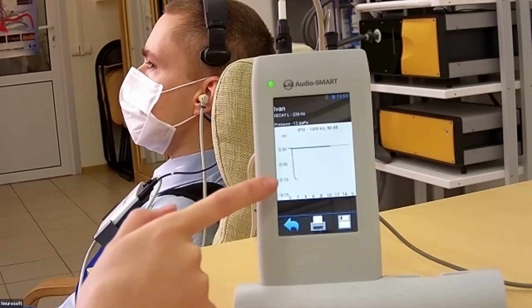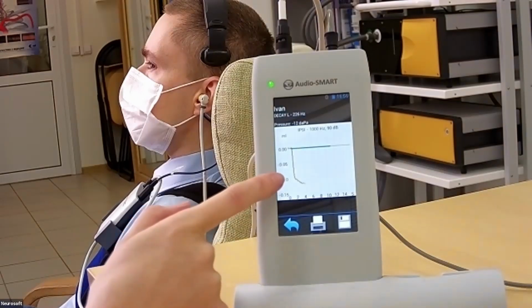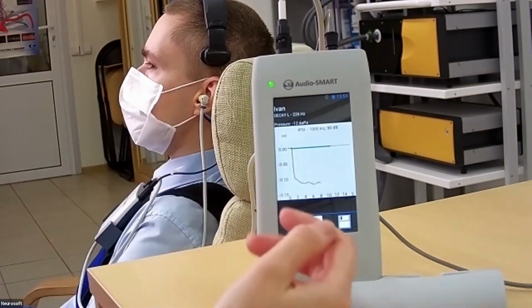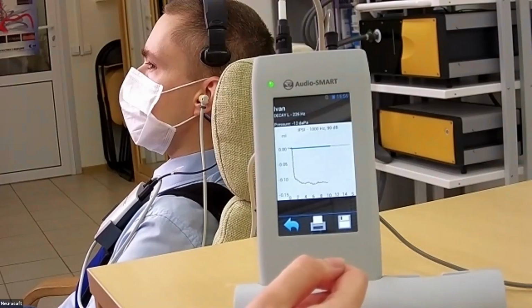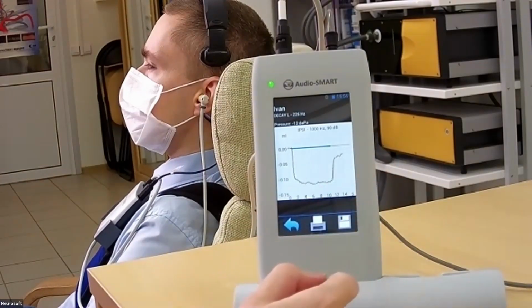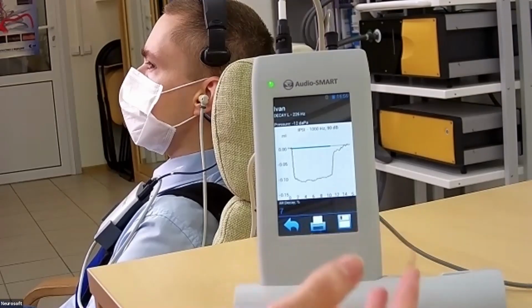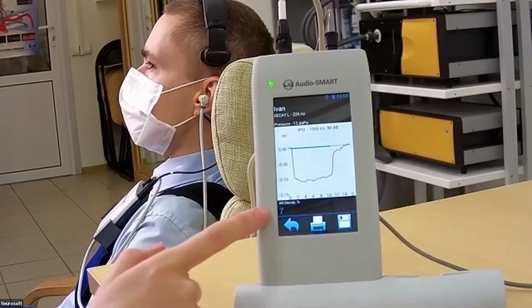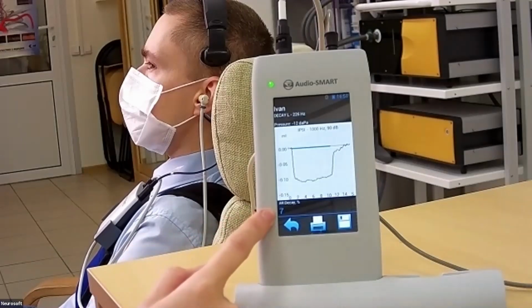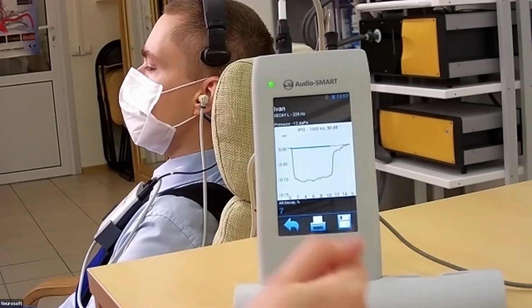So let's see, the sound is going and the acoustic reflex comes. The muscle is contracted and the sound switches off, the muscle relaxed, and the decay is only 7%. It's in normal values.